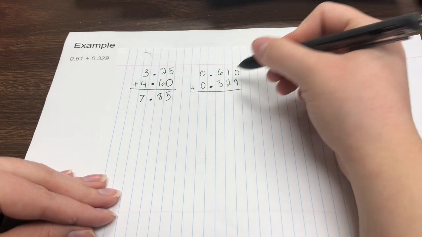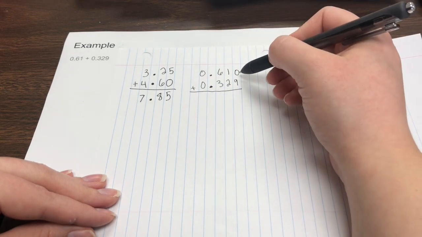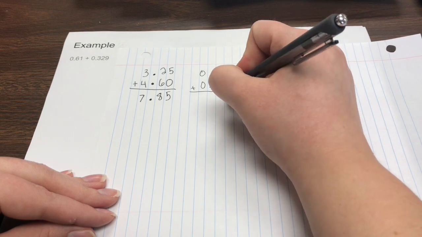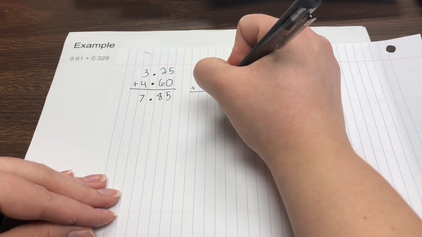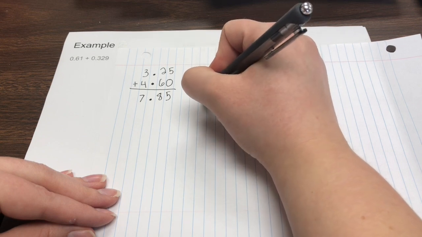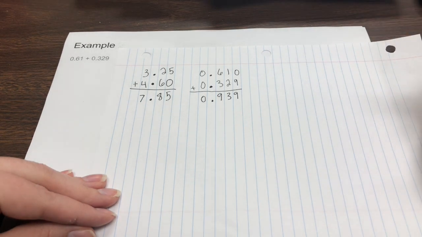So I'm going to add a 0 as a placeholder so that now they have the same amount of digits in the number. So 0 plus 9 is 9, 1 plus 2 is 3, 6 plus 3 is 9. Bring your decimal straight down, and 0 plus 0 is 0. So your answer is 939 thousandths.